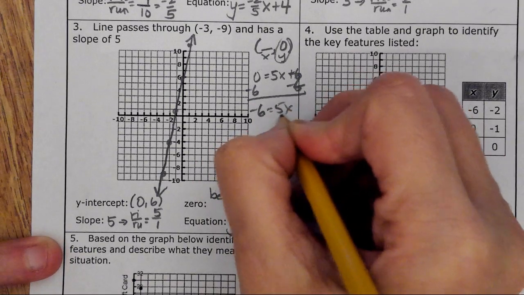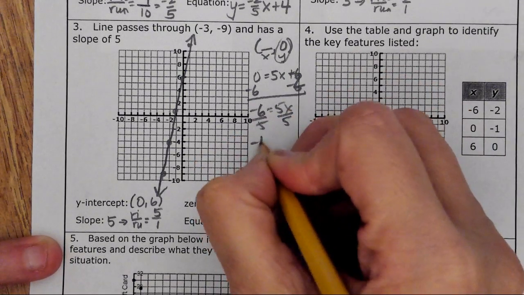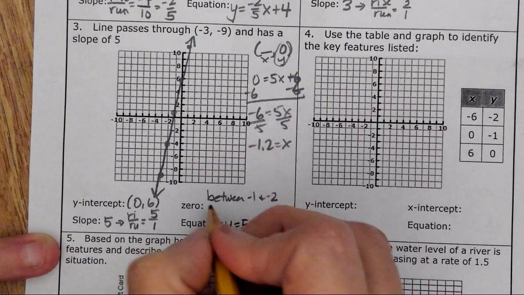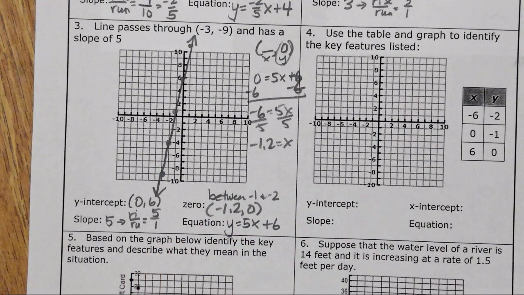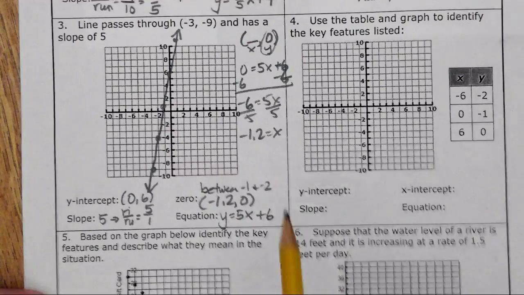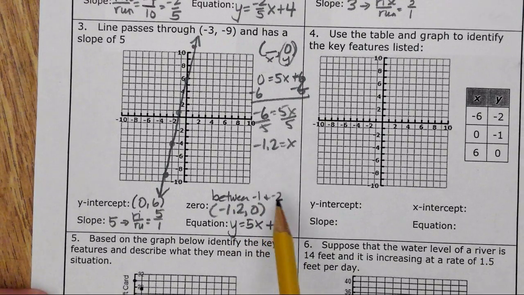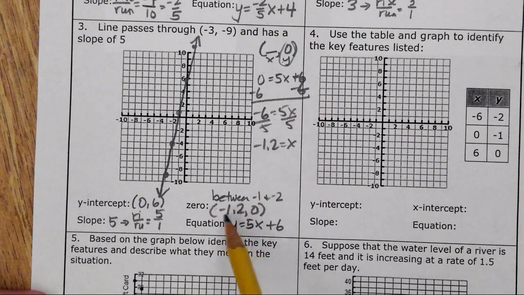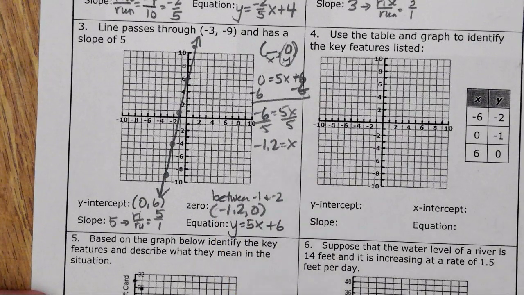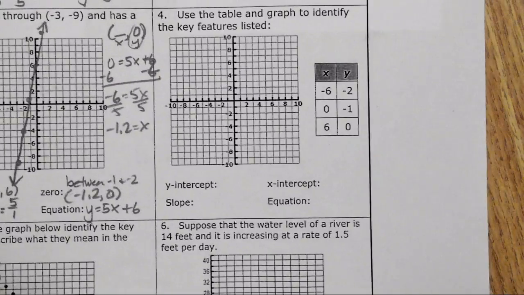-6 equals 5x, divide both sides by 5, and I get -1.2 equals x. That means my 0 is -1.2, the specific, precise coordinate of it. If it's a multiple choice question and there's only one answer between -1 and -2, you don't really have to do this step. If they're requiring you to give a precise answer, this is a step that you're going to have to do, and we will do more of this tomorrow.